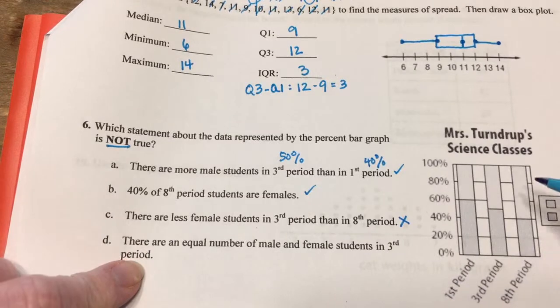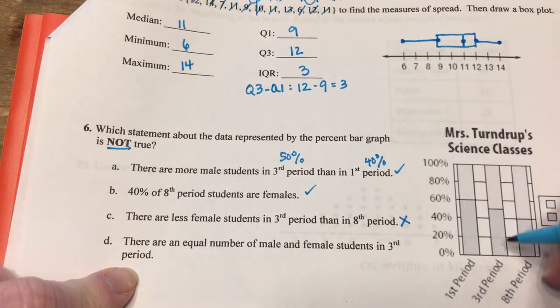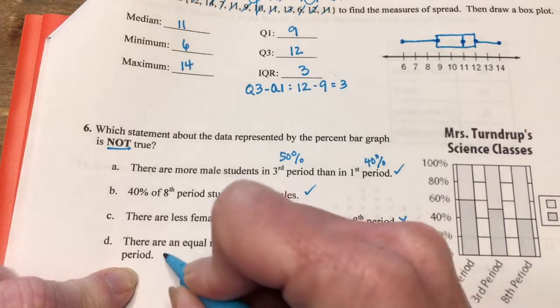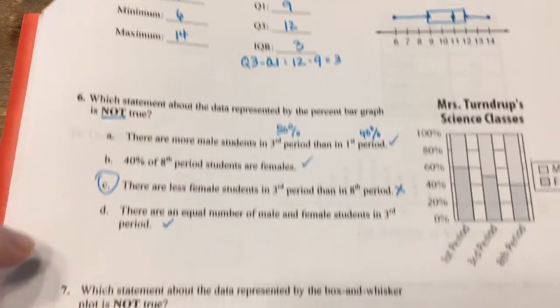There are an equal number of male and female students in third period. So in third period, there are 50% female, 50% male, so that's true. So the one that's not true is C.